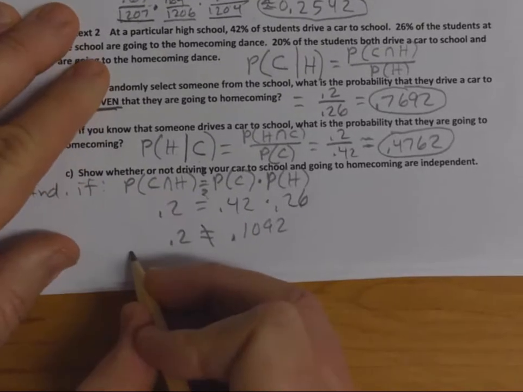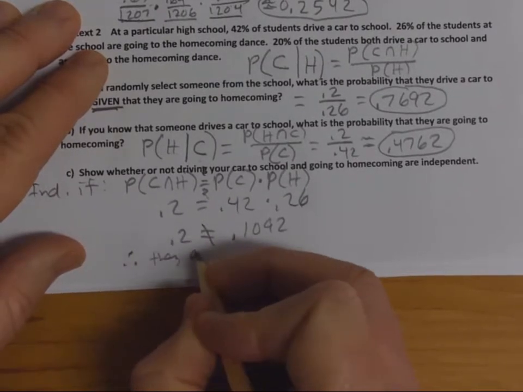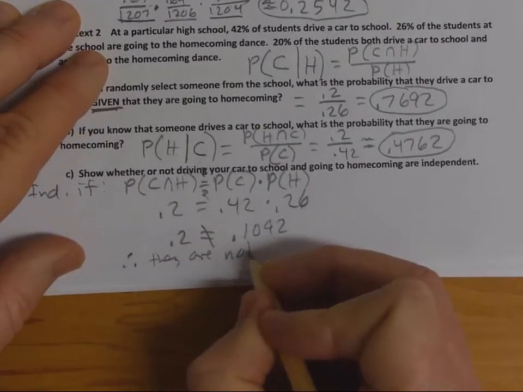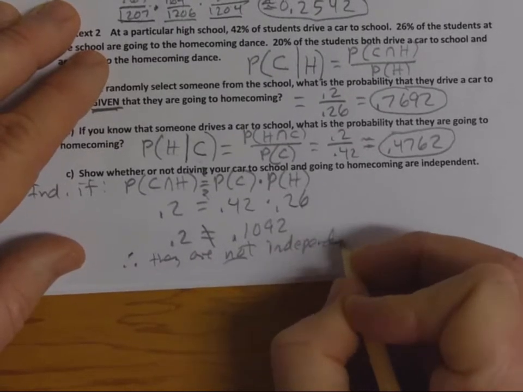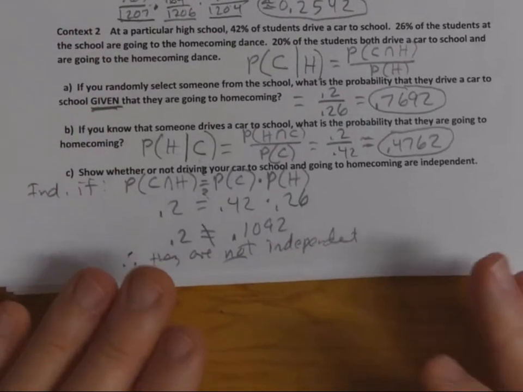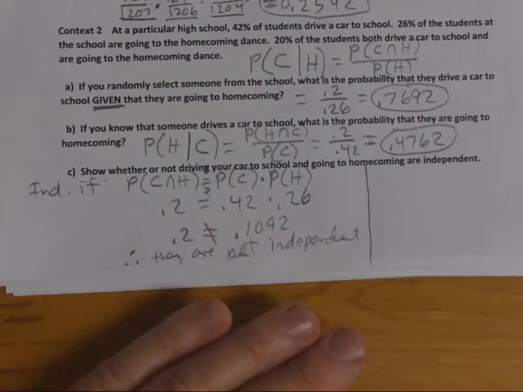And so you could say, therefore, they are not independent. In other words, the occurrence of one is associated with a change in the probability of the other one.